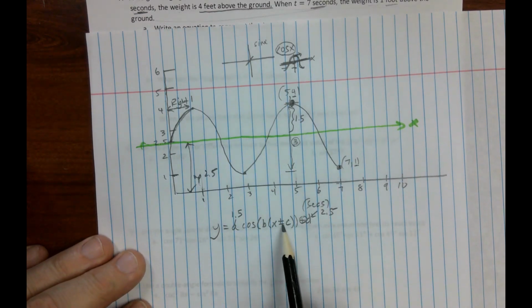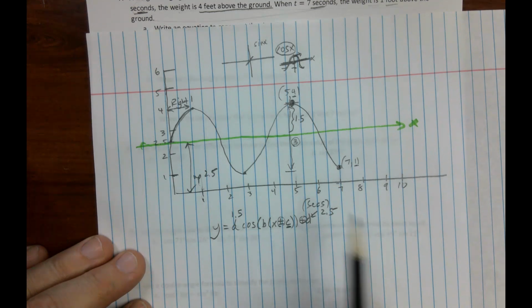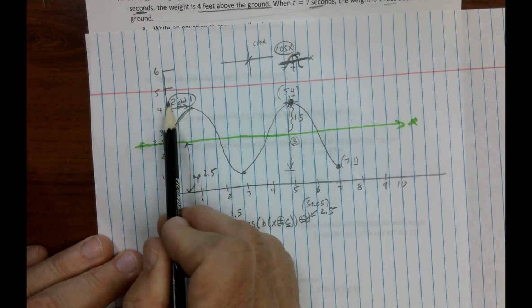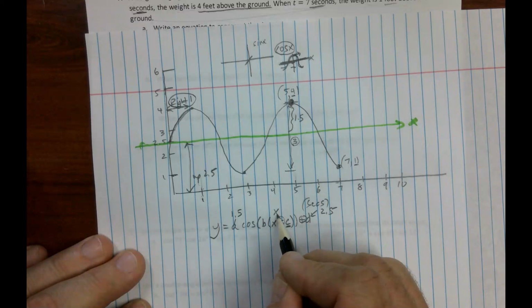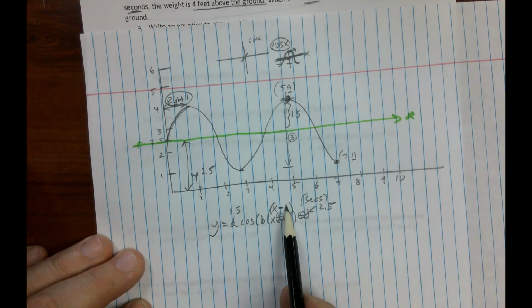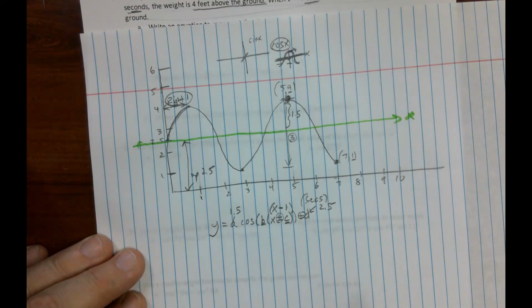That's up 2.5 units. So this right here has got to be 2.5, and it's going to be a plus. Now what about this plus or minus c? Well, cosine was moved to the right one, so we're going to go x minus 1 in there, because that's my c value, and it's got to be minus to go right.